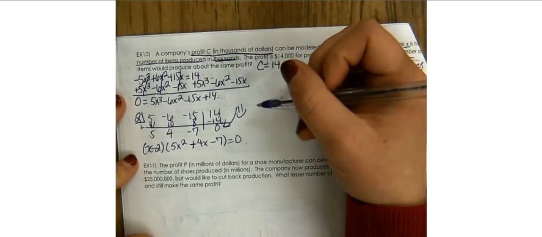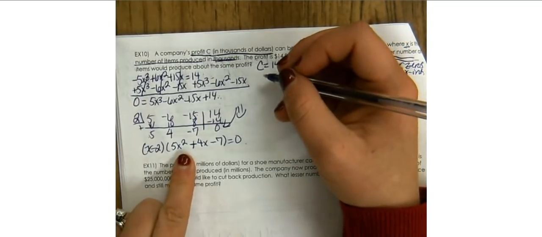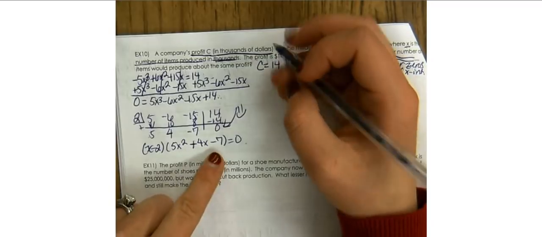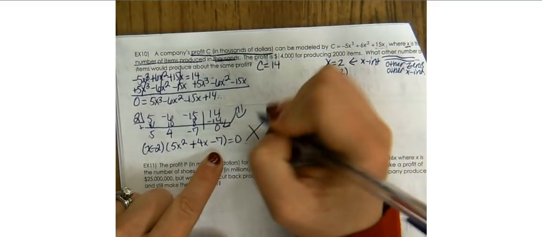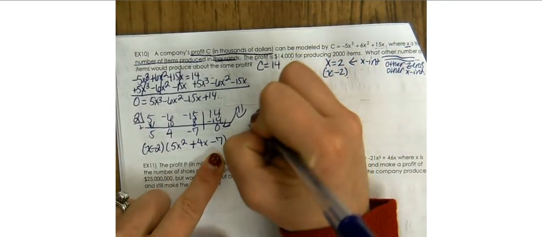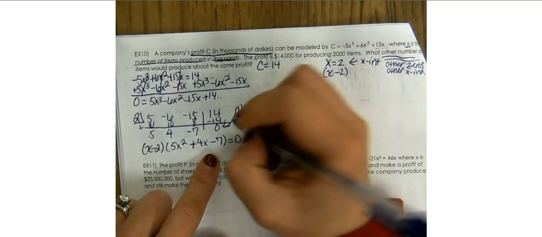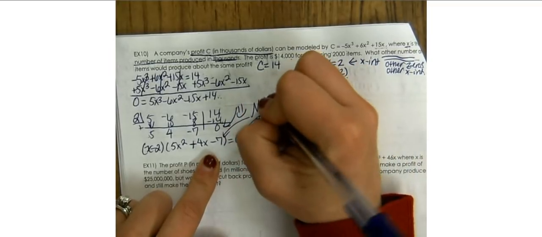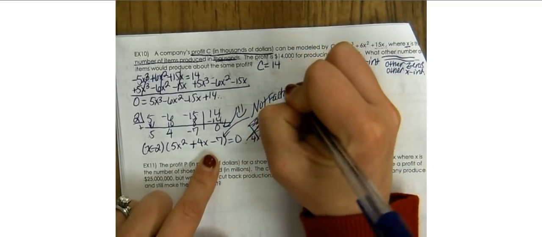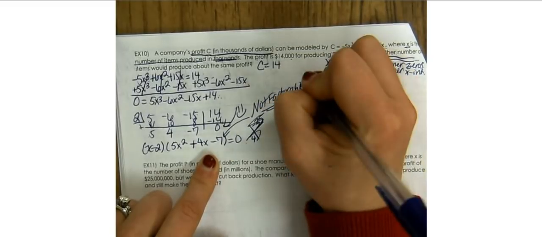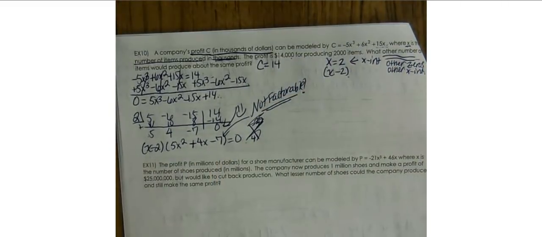I'm going to give you guys the heads up that 5x squared plus 4x minus 7 is not factorable, because there don't exist two numbers that when multiplied together equal negative 35, yet together add to equal 4. So therefore this is not factorable. But don't worry, just because it's not factorable doesn't mean that we can't come up with an answer.